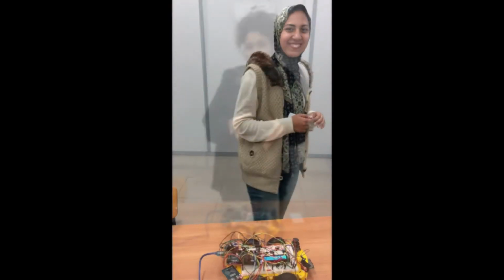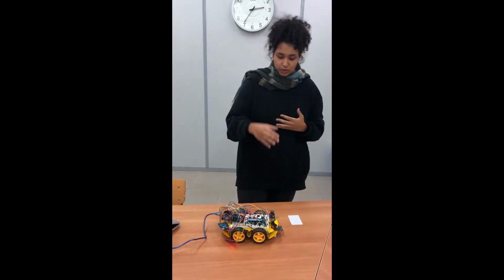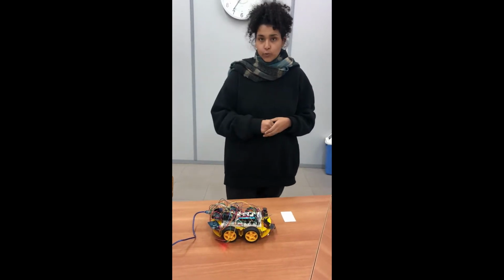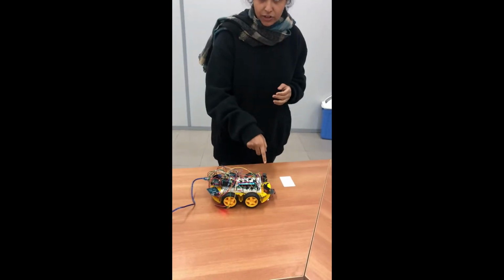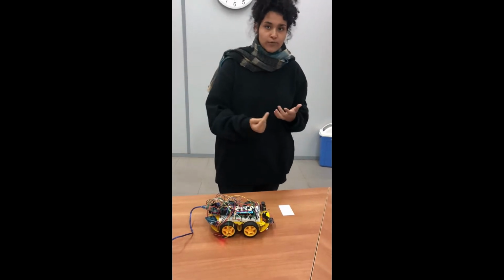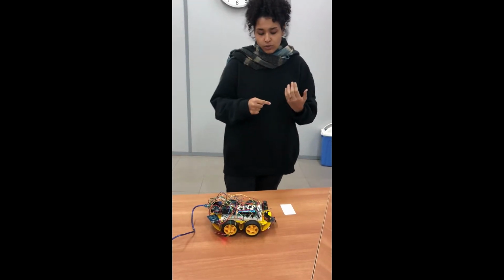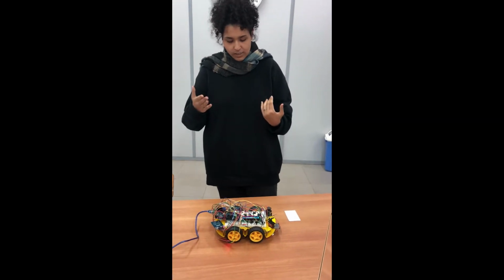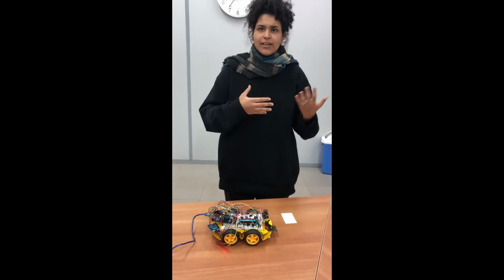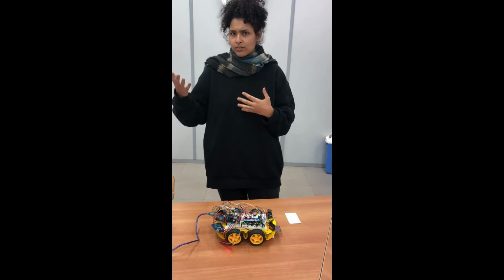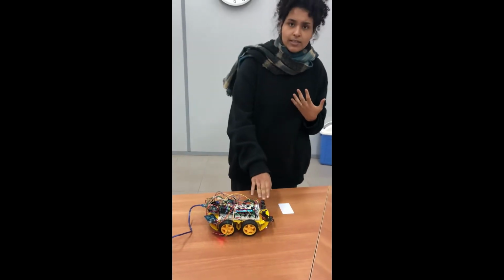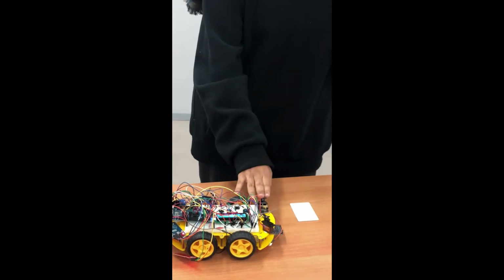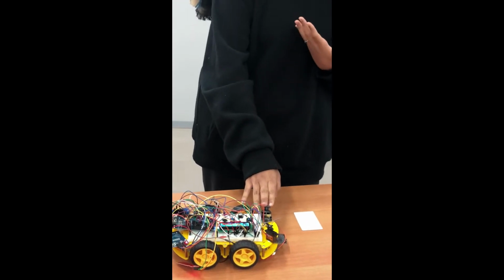In the mirrors, we used a joystick, which is a sensor that is connected to an analog pin in the Arduino. We only use the X direction because we're only moving one servo motor in one direction. The joystick gives an output ranging from 0 to around 1020. In the middle, it's around 500, and when it goes this way, it's 0, and when it goes this way, it's towards 1000.